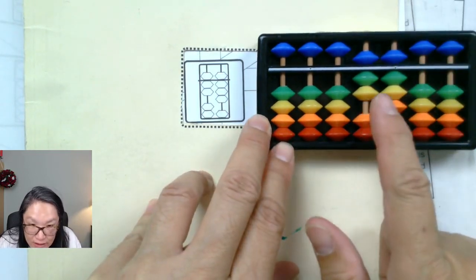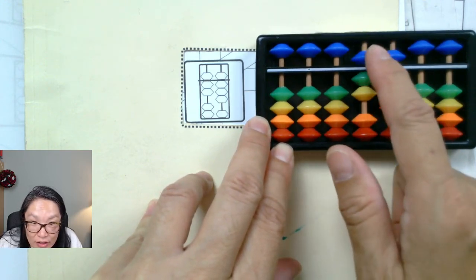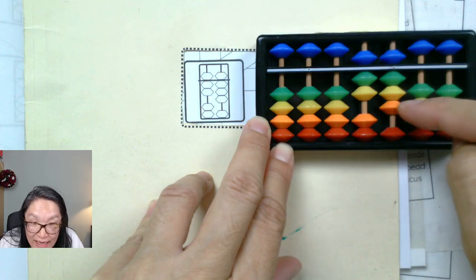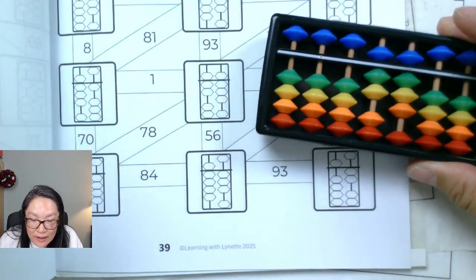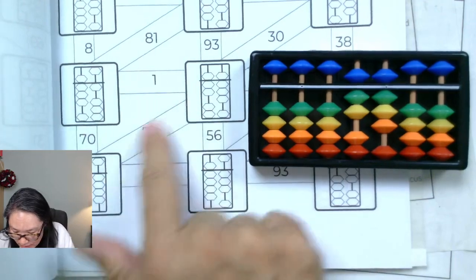So it's 90. No, it's not 91. It is 5, 6, 7, right? 5, 6, 7, and then 8. 5, 6, 7, 8. Yes, Copper. Yes. Okay, good. Thank you. So what do we do? 78. 78 goes this way. So we're over here.